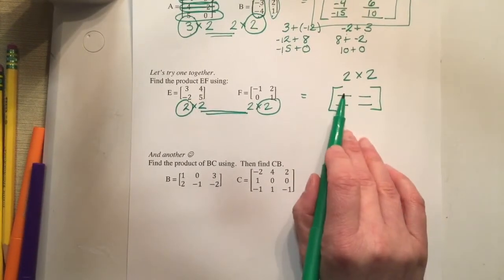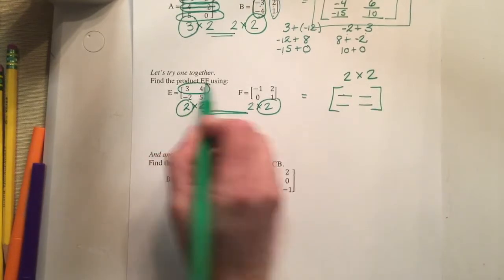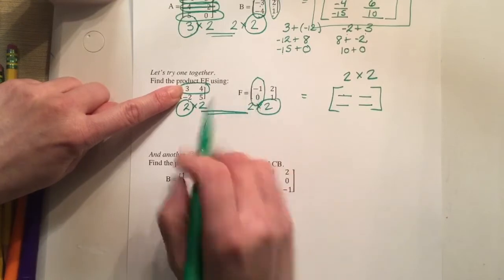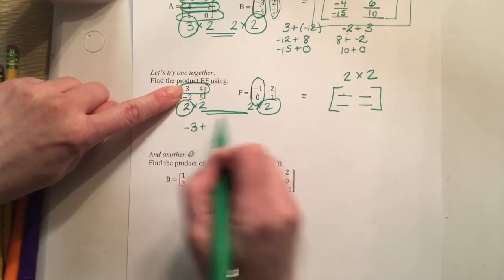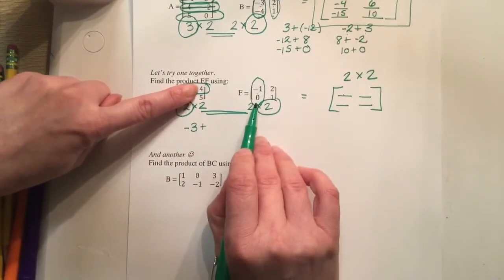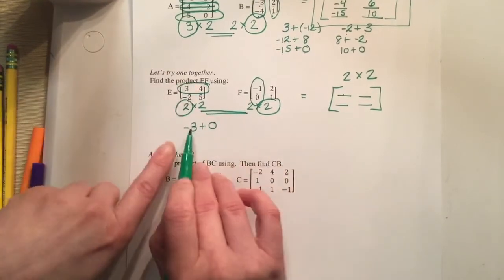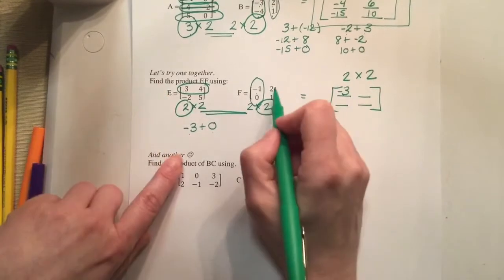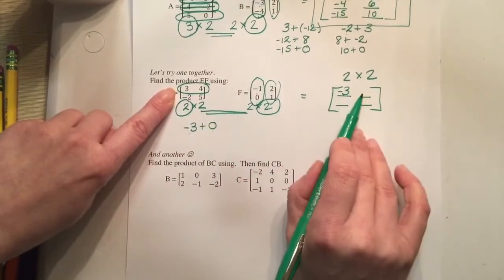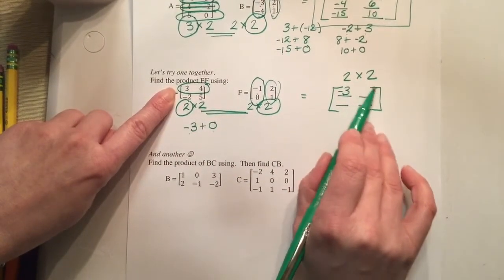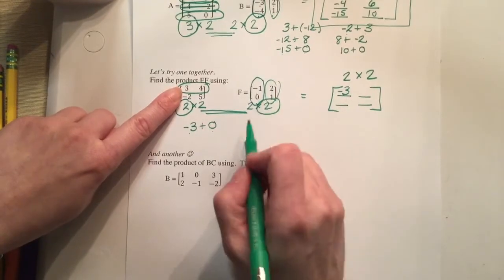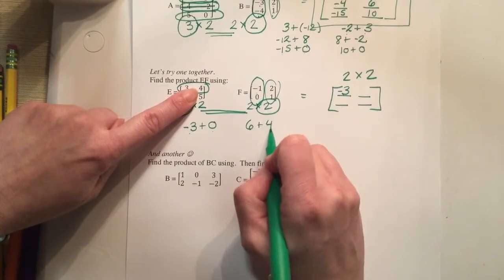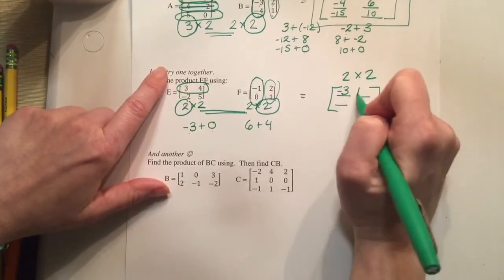To find row 1, column 1, it's row 1 times column 1. Positive 3 times negative 1 is negative 3, plus 4 times 0 is 0. Negative 3 plus 0 is negative 3. Now I want row 1, column 2 to get that product right there. 3 times 2 is 6, plus 4 times 1 is 4. 6 plus 4 is 10.